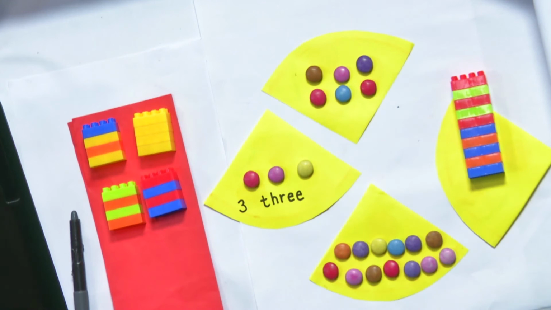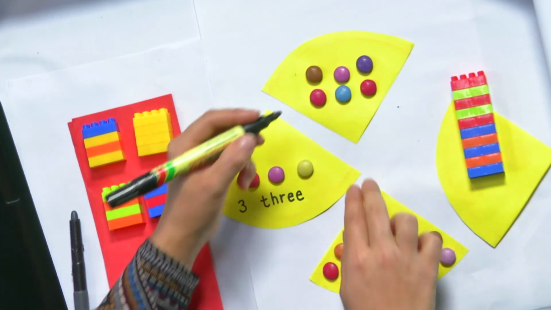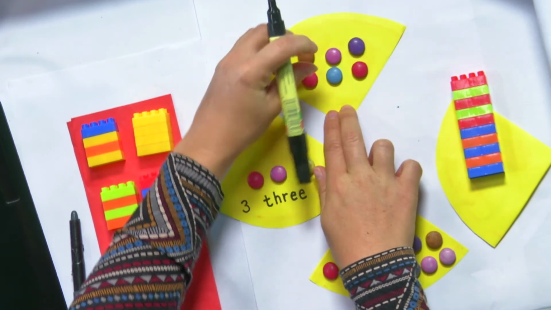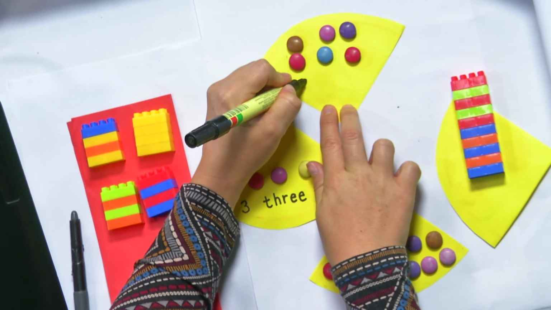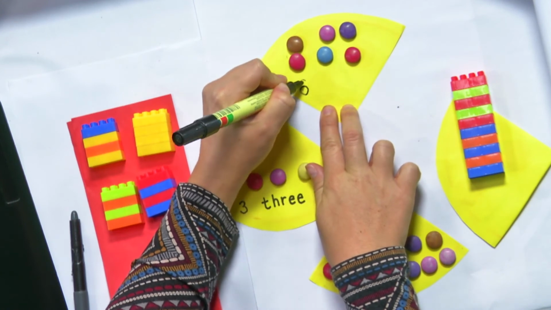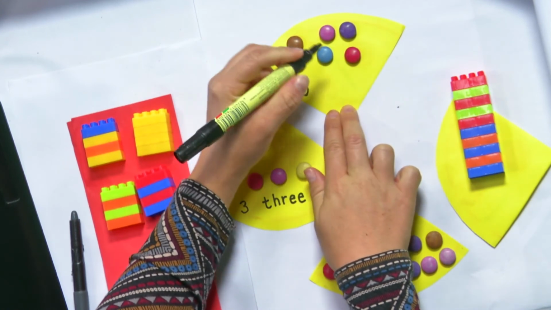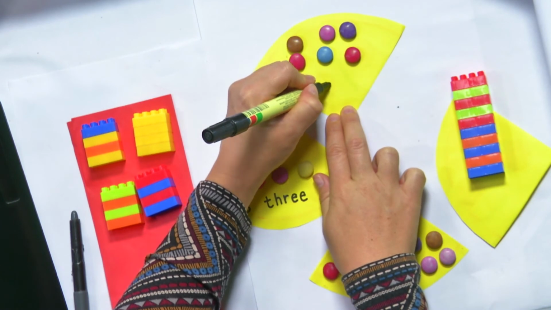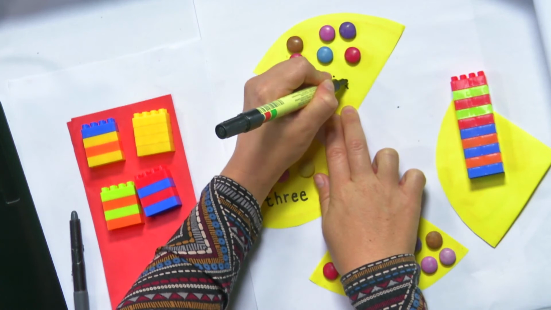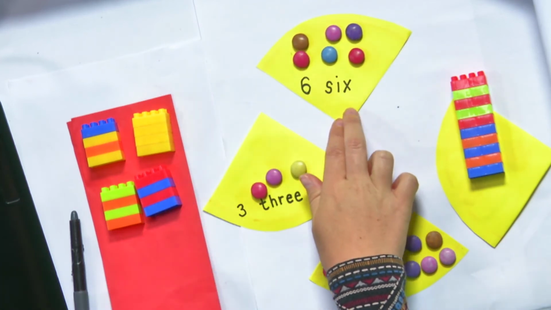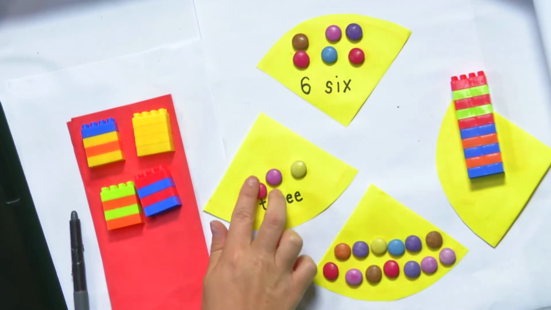So let's practice writing the number and the name. So I'll just move the Smarties up so we have space to write. We will have 6 Smarties, and let's write the number name. There we go. Now let's look at our last Smartie example.